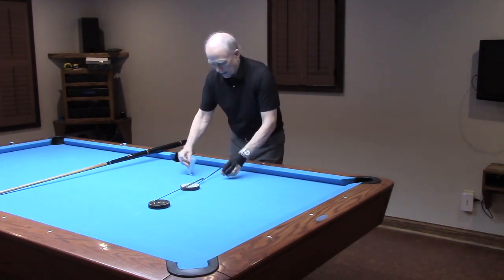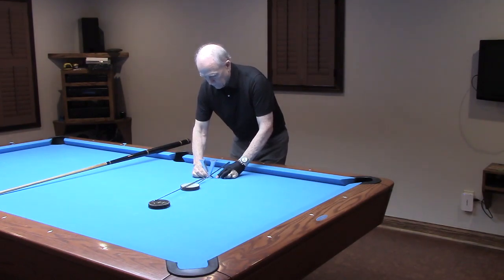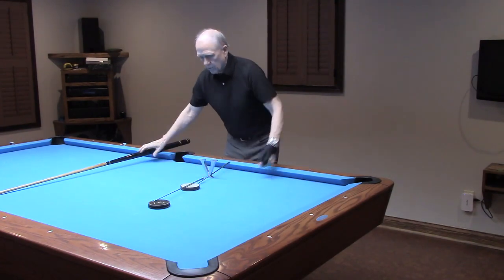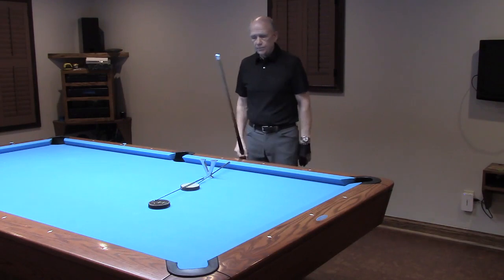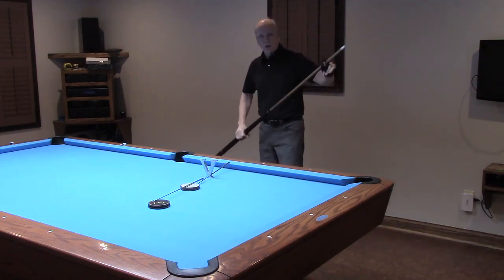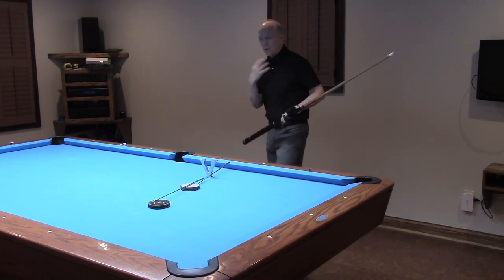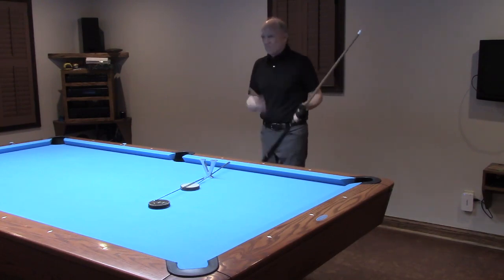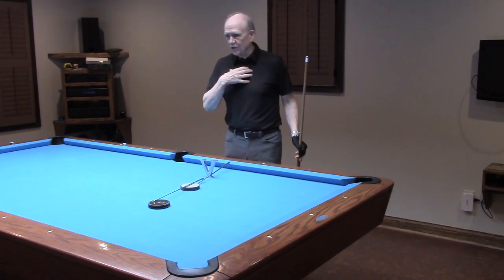Now for the two-rail bank, a pro player, a player that has shot his blue million shots, will sit up here and look at this shot for the two-rail bank, and they're going to bend this way. They may not even be aware of the fact that they're bending that way.